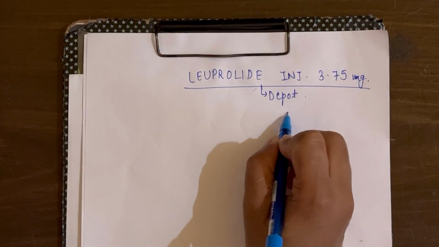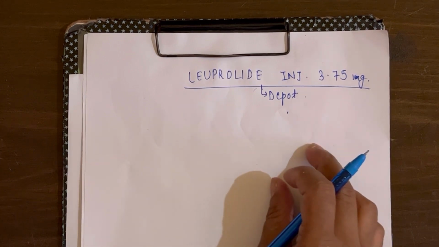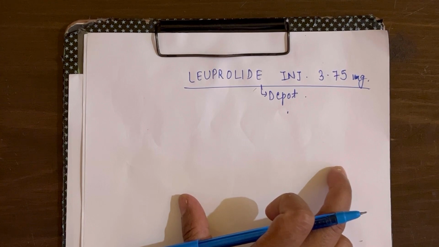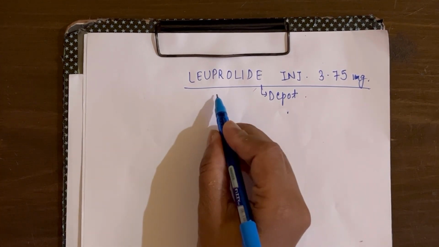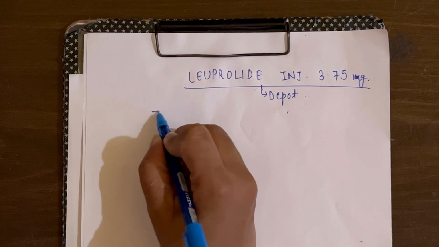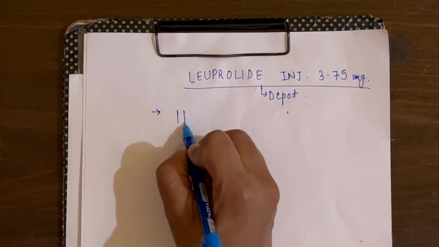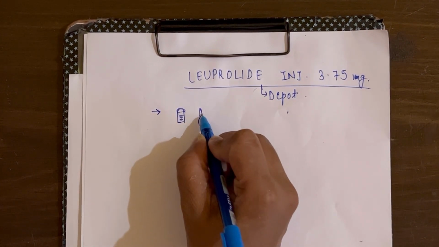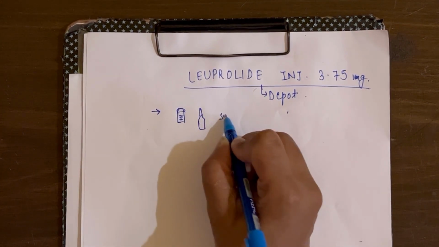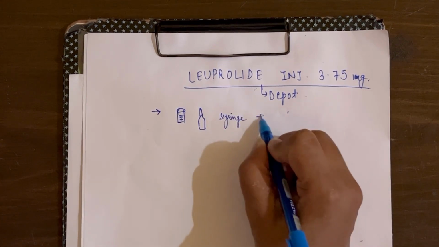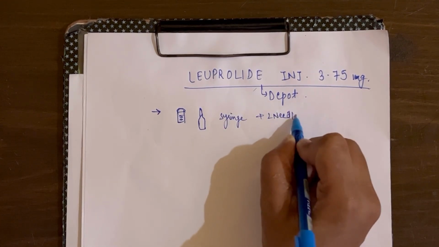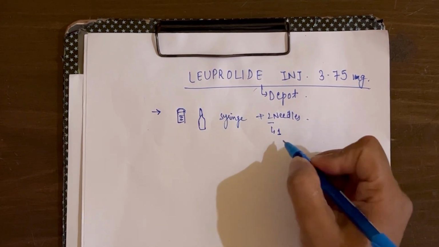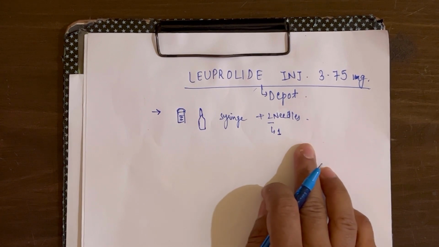The images of this injection and its constituents, what all is there in this injection, I'll be sharing after this video in the form of photographs. So this Leuprolide injection is mainly constituted by a vial in which the powdered form injection comes and another ampule in which the distilled water comes, plus one syringe and two needles, one for its dilution and one for the administration. So this is the basic component of this injection.